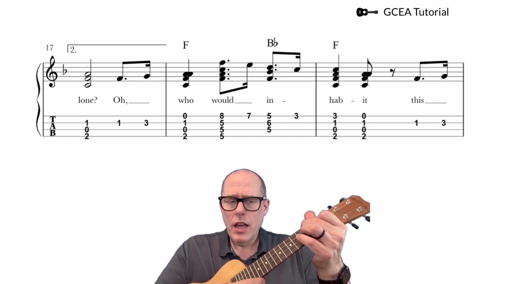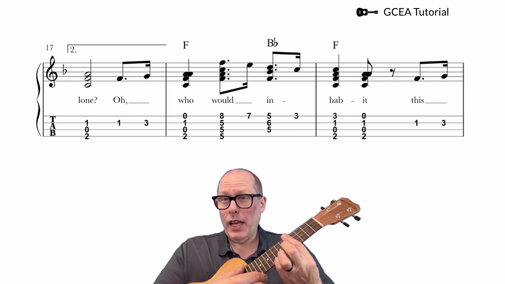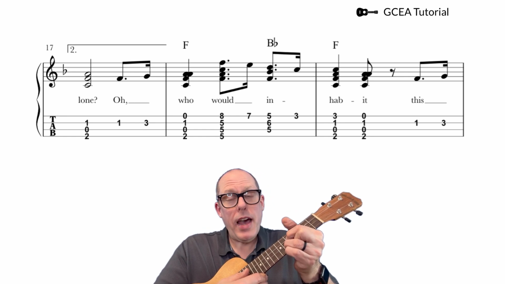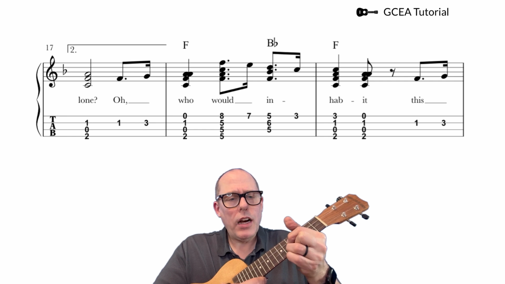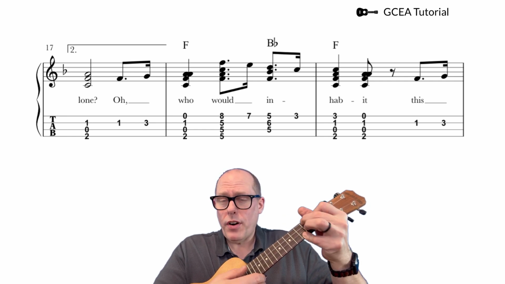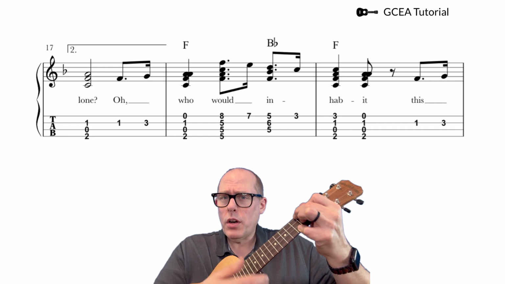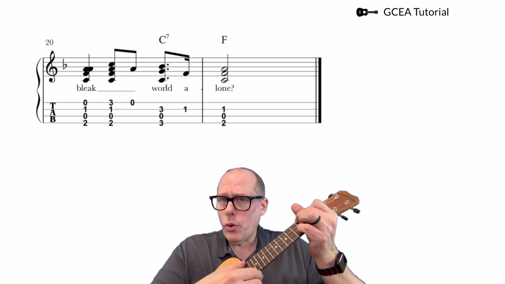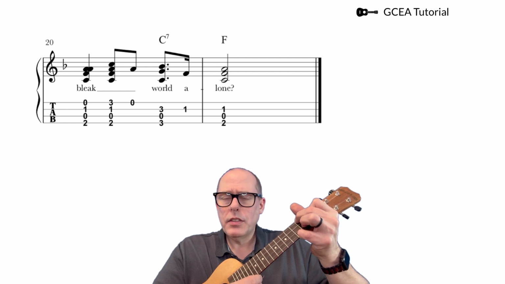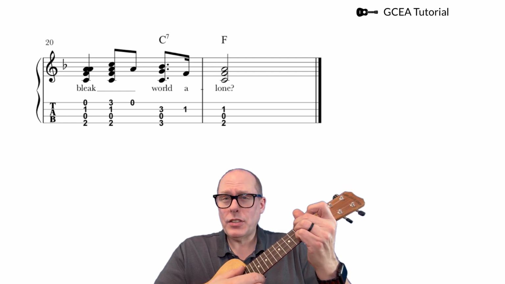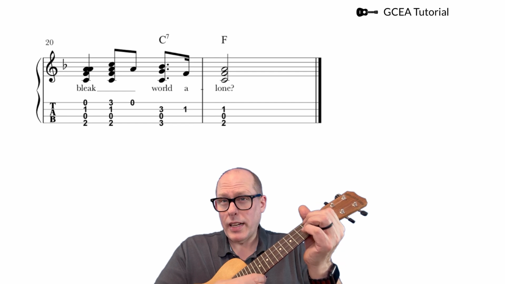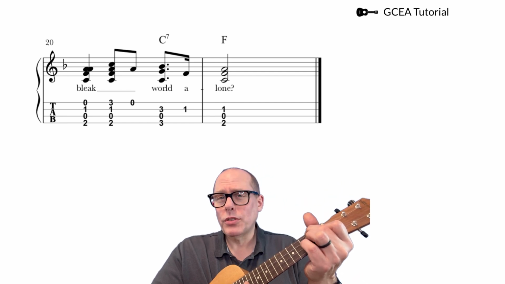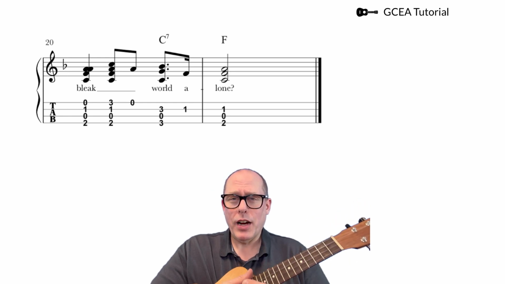F chord, up to the 5th fret with the pinky on the 1st string 8th fret, down to the 7th fret on the 1st string, G shape at the 5th fret, down to the 1st string 3rd fret with your pinky, then an F chord, lift the pinky, 2nd string 1st fret, 2nd string 3rd fret, F chord, add the pinky, 1st string open, that's C7 shape again, 2nd string 1st fret, and then F chord, strings 4, 3, and 2. And that's the Last Rose of Summer on GCEA soprano concert tenor ukulele.